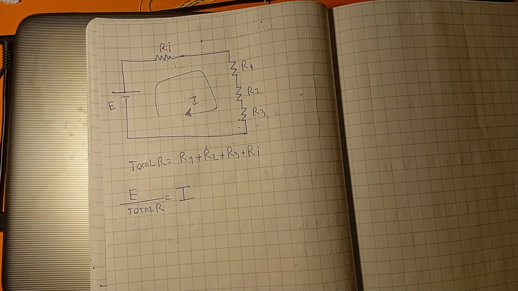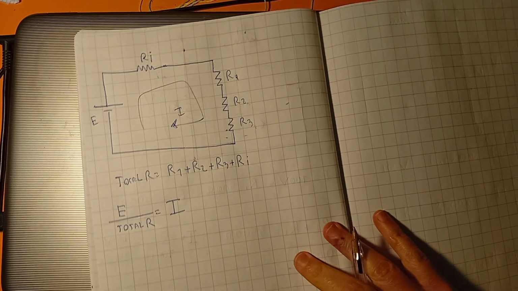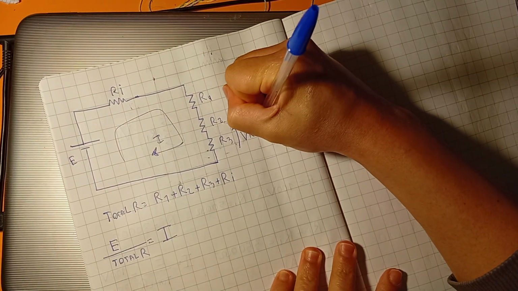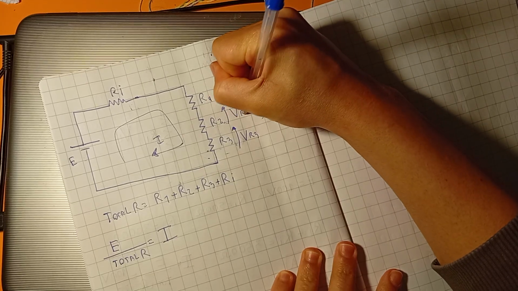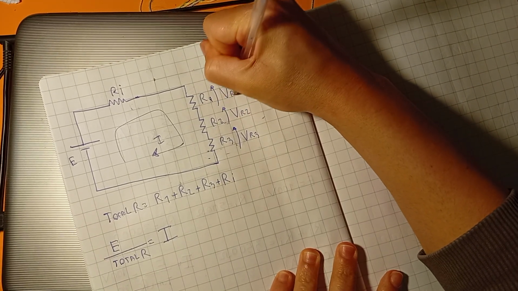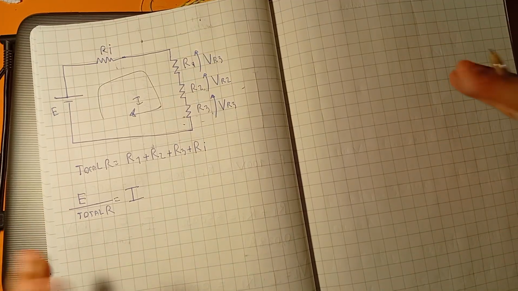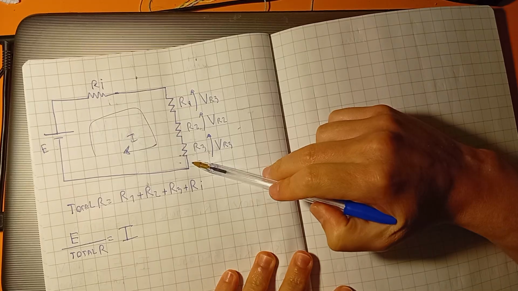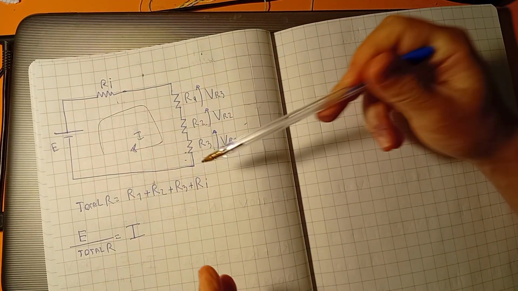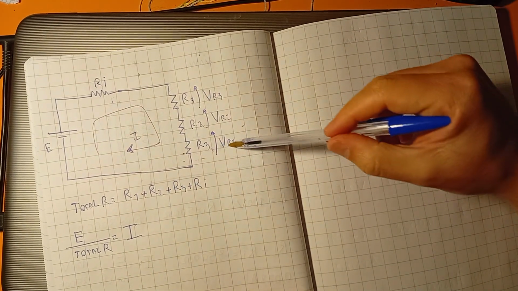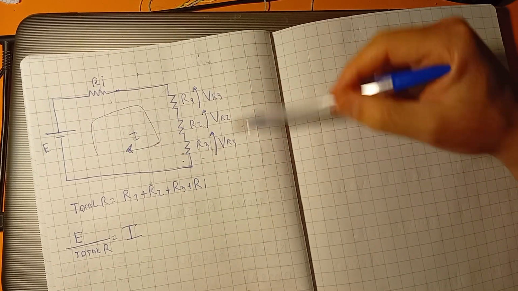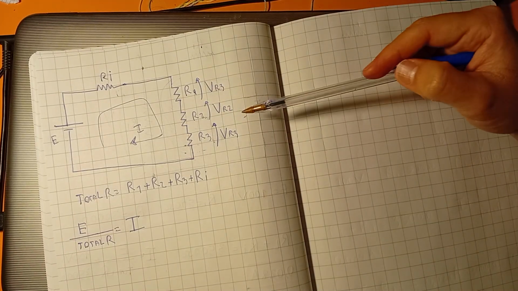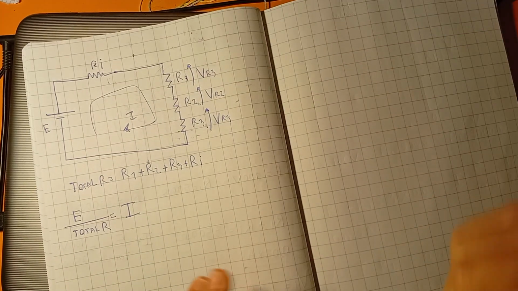Then, at this point, you can obtain these three voltage drops. You can do it in two possible ways, okay? You can calculate the single voltage drop on each resistance, and then in this way you calculate the power on each resistance, okay? Or you can calculate the voltage drop on all these three resistances, and then you calculate the total power here, okay? But imagine you calculate the single power of each resistance.